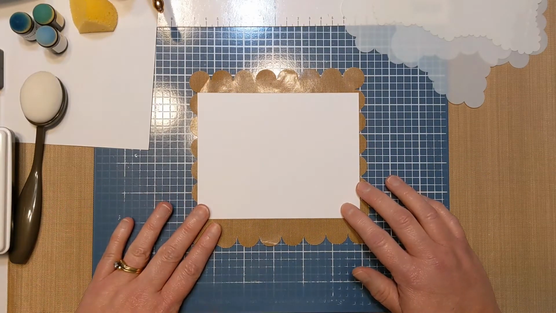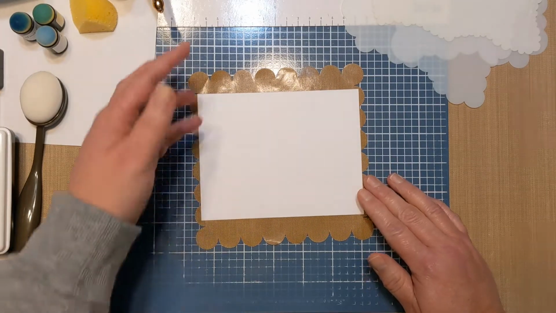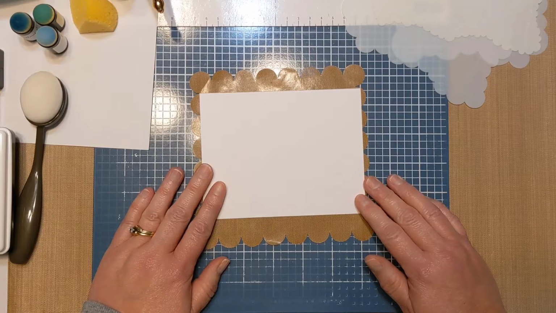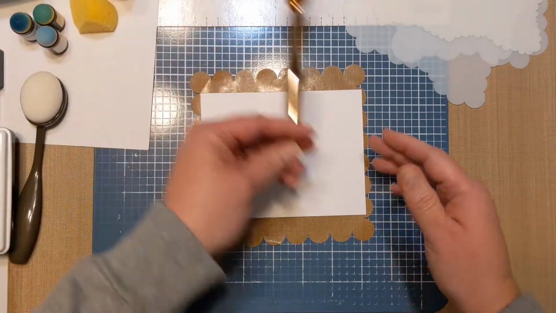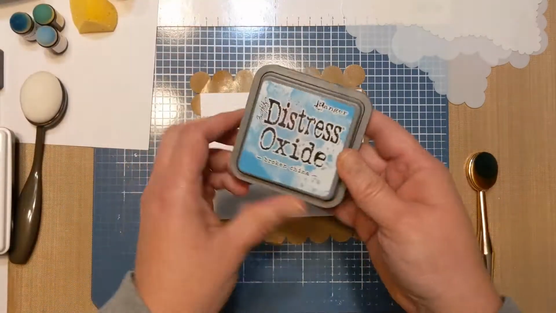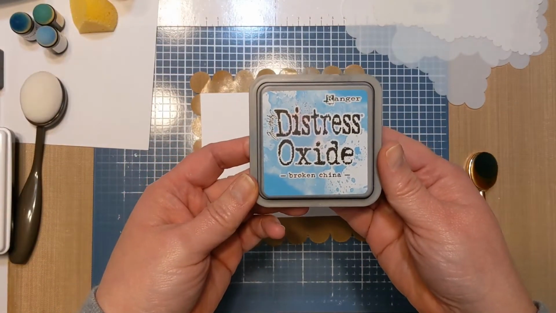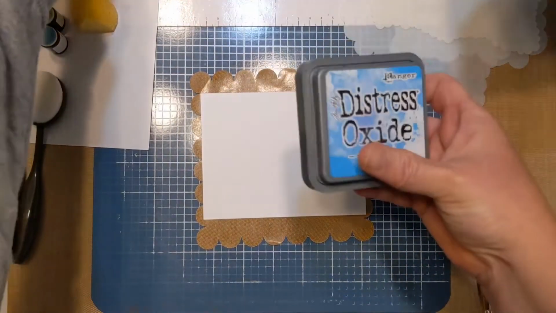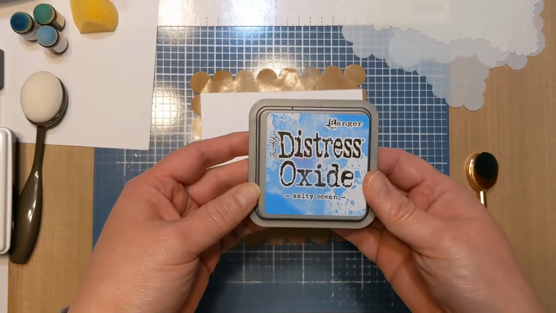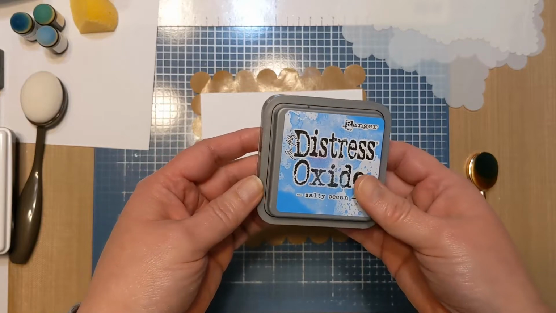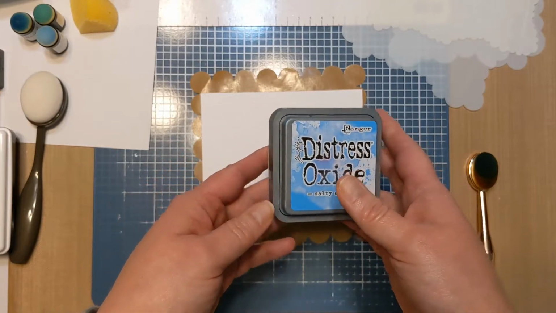To start with, I thought I would use the ink that I go to the most for clouds, and also my cat Alyssa might be joining us, and that is the Distress Oxide. Oh, that's the wrong one. Salty Ocean. That is the one I grab probably the most to do my clouds. I just like the blue that it gives.